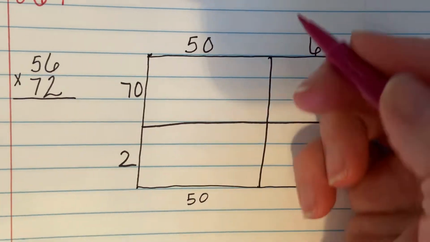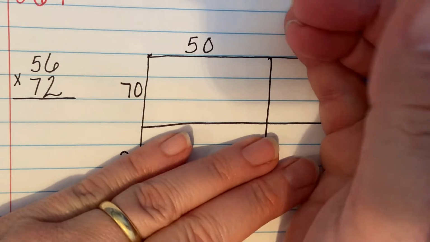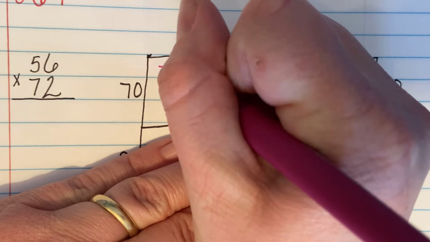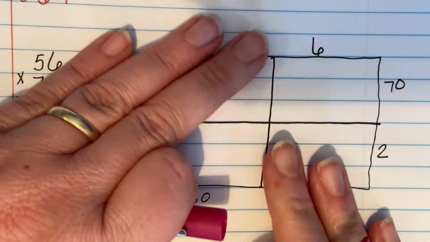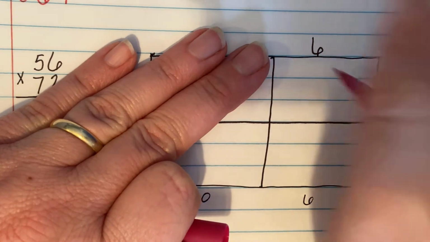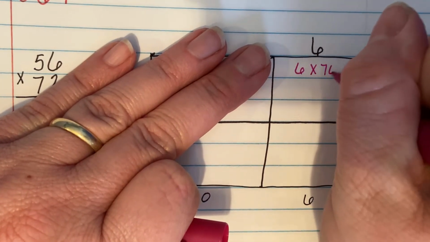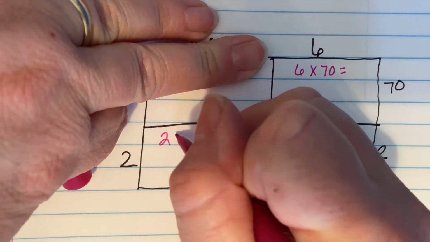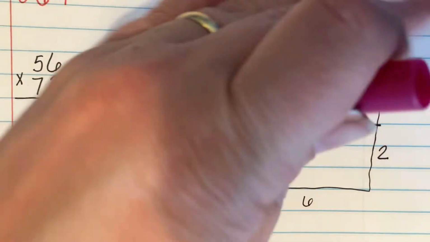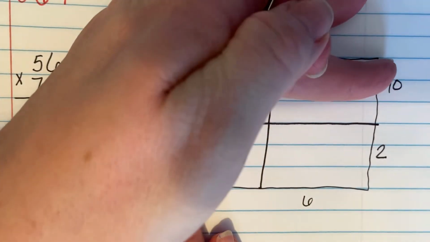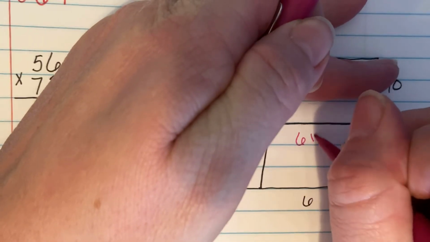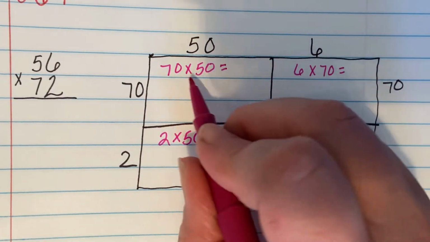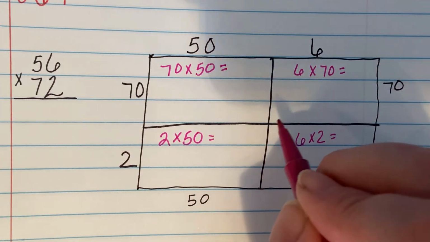Now, to find the area, it's length times width. So the area of that box would be 70 times 50. The area for this box would be 6 times 70. The area for this box would be 2 times 50. And the area for this box is going to be 6 times 2. Keep in mind, it doesn't matter which one's first as long as you're doing the length times the width.